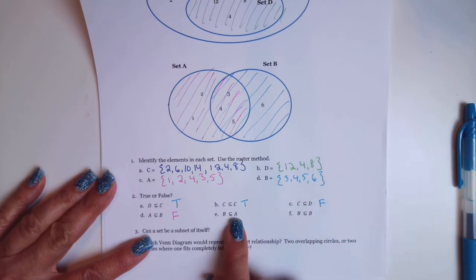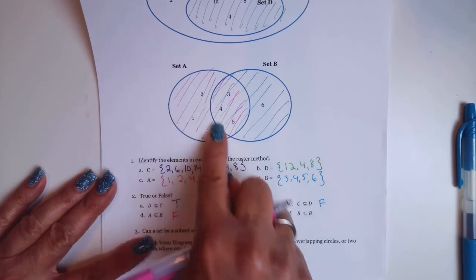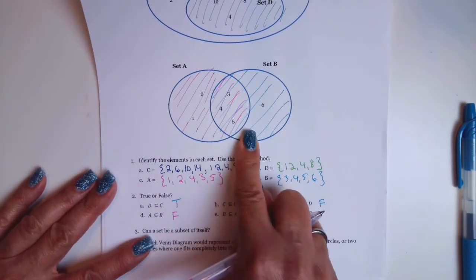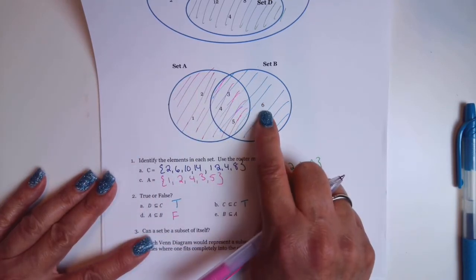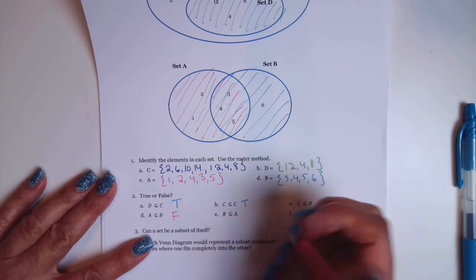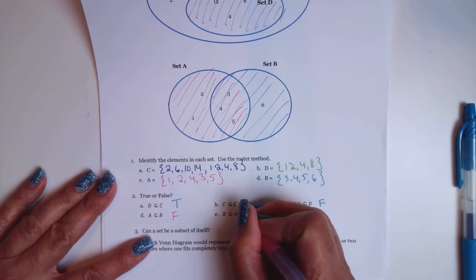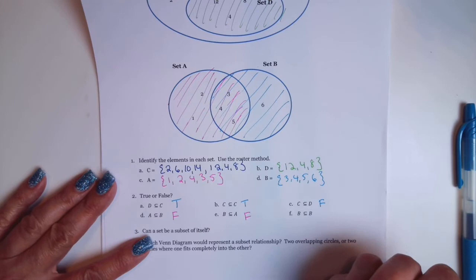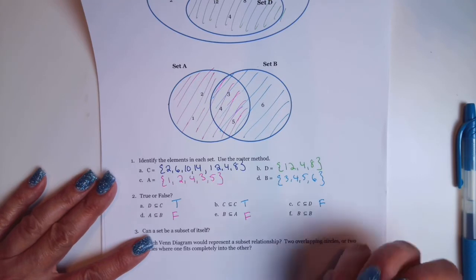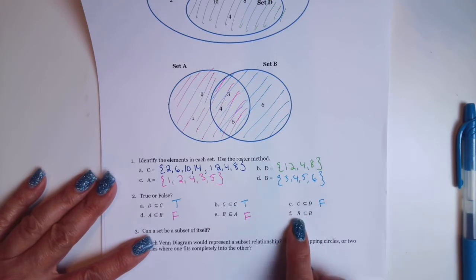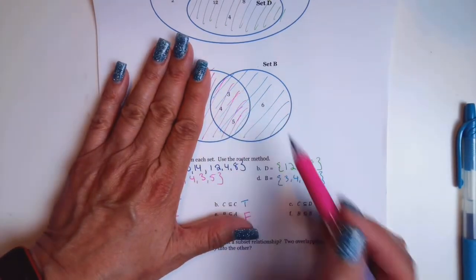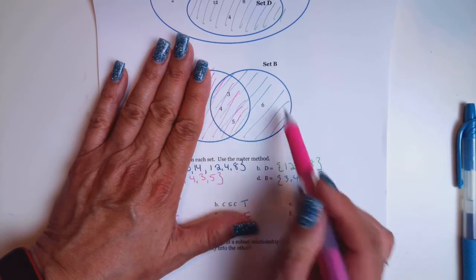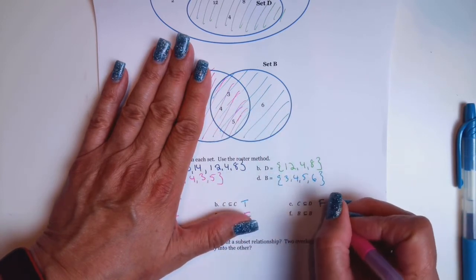Okay, next we're going to flip these around. So is set B a subset of set A? Set B is this one here, a subset of set A. Well, we have that element 6 that is outside of set A. So this is not true. It's false. Okay, next. Is set B a subset of set B? Well, if we take set B, it of course has all the elements that set B has. So this has to be true.